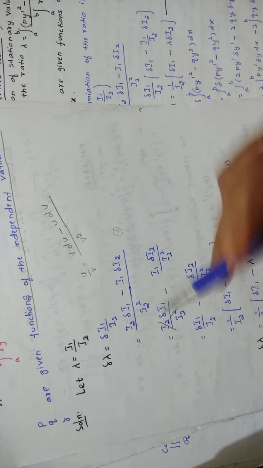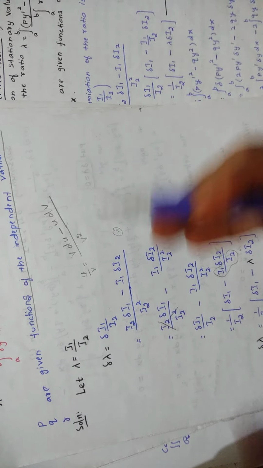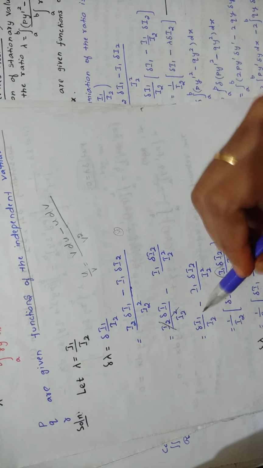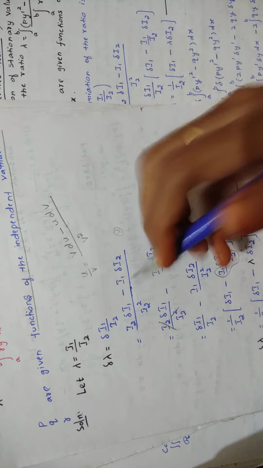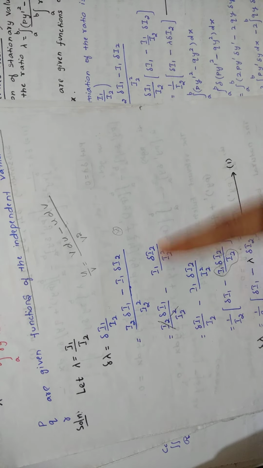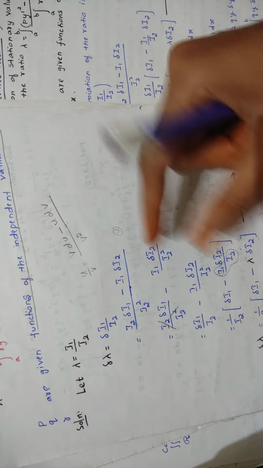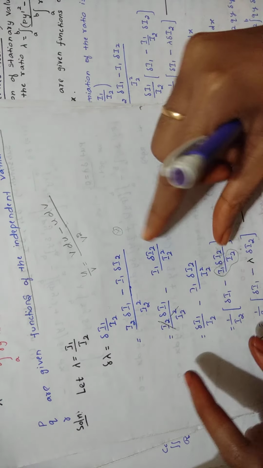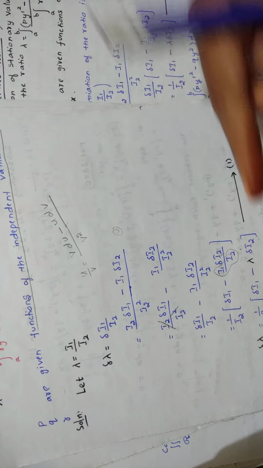From this you are just splitting it so that you will get this. The reason for splitting it is that you are going to cancel terms. If you want to do this process, then splitting will make it easy, otherwise some confusion may arise.